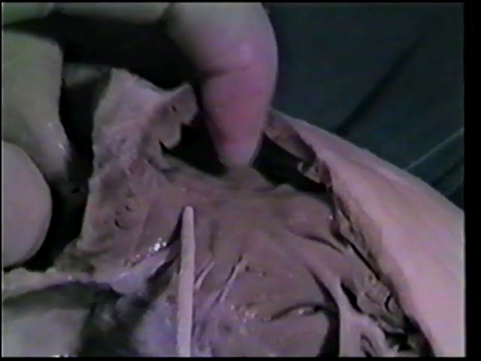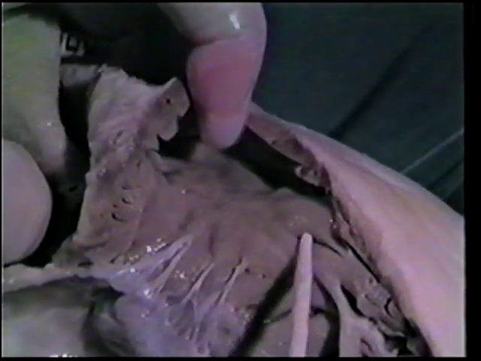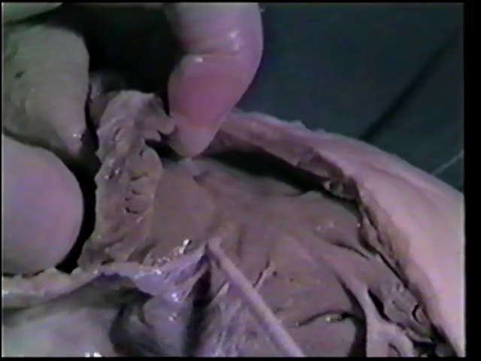And this is the septal marginal trabeculation, the body of it giving an anterior limb and a posterior limb from which arises the medial papillary muscle.